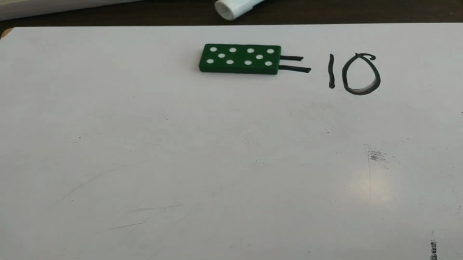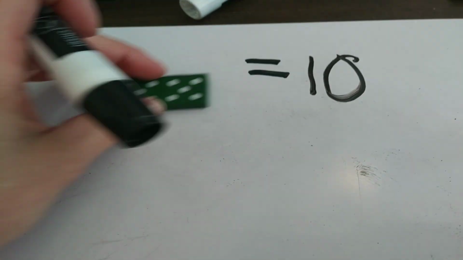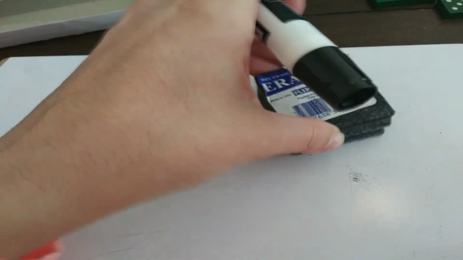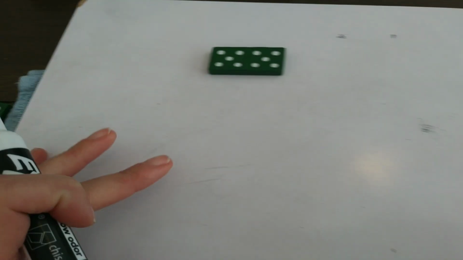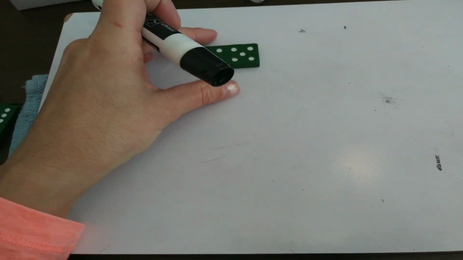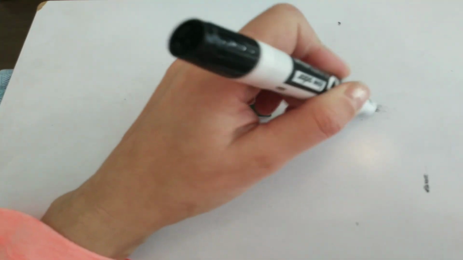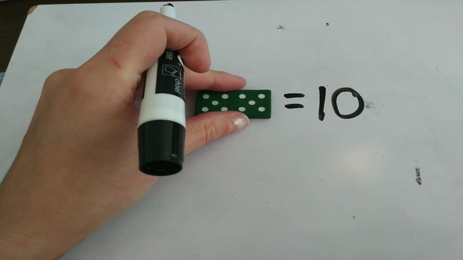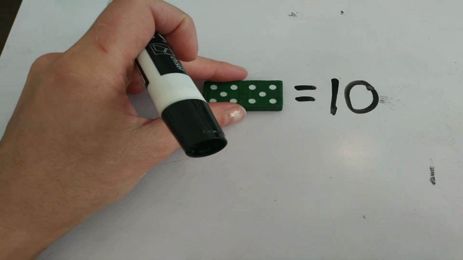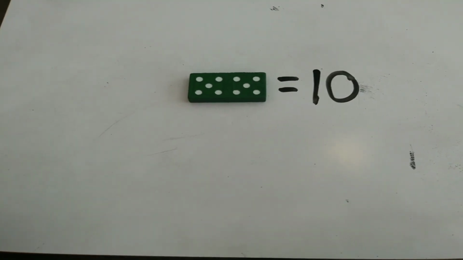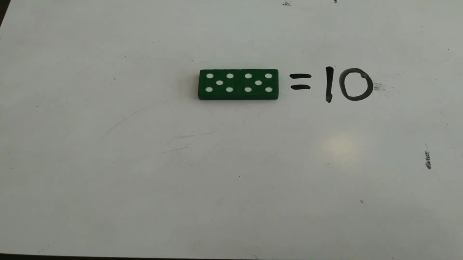Very good. So, what we learned today was how to count up using dominoes. We started with a group of 10. There were 10 dots on the domino, I'm sorry. And then we counted up as we were looking at each domino.